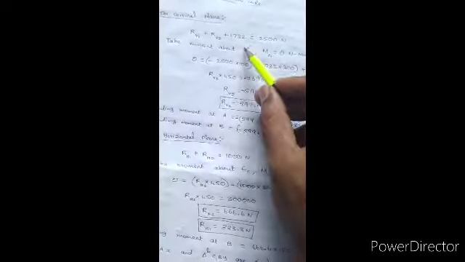So what are the upward forces? RV1, RV2 and 1732. All the three are upward forces. So write it down here. All the three upward forces. And 2500 is the downward force. So write it this side.